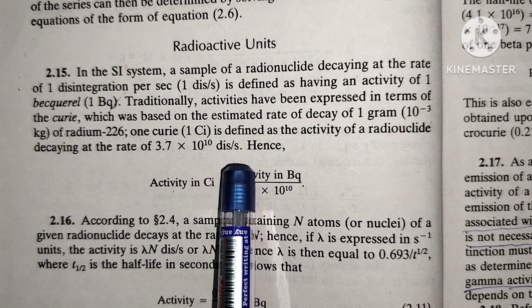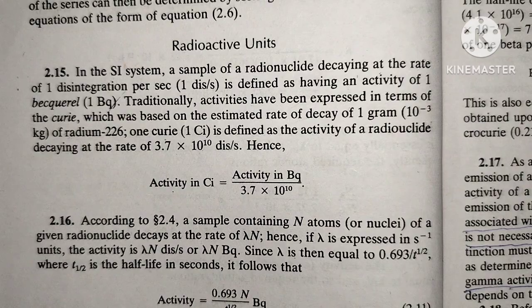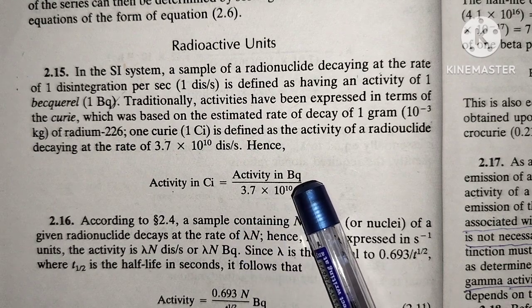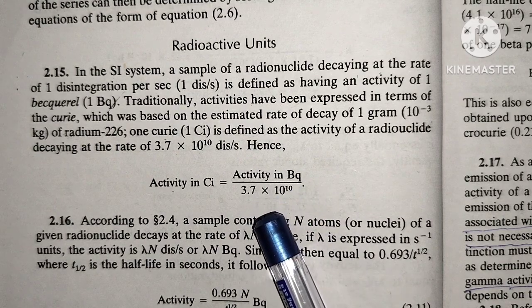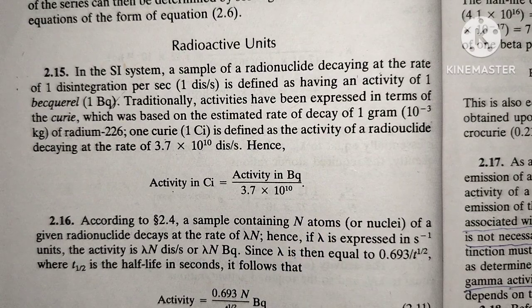Curie is a very big unit. So if the activity is given in becquerels, you can convert into Curie like this: activity given in becquerel divided by 3.7 into 10 to the power of 10. You will get the activity in Curie.